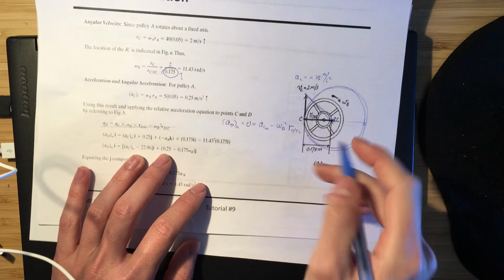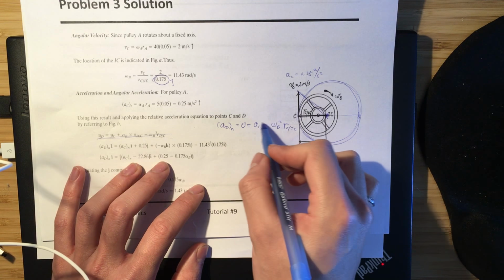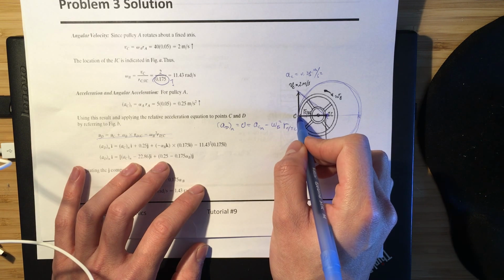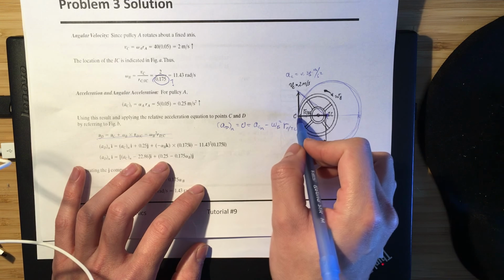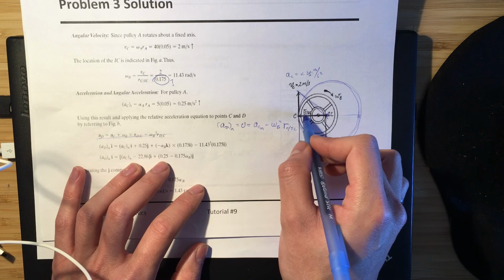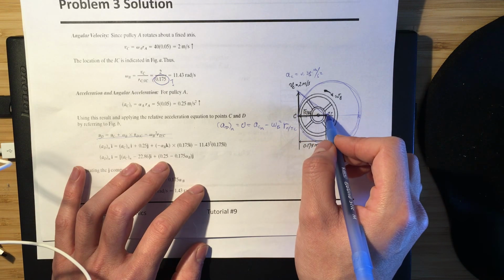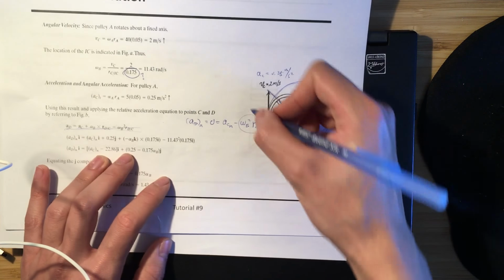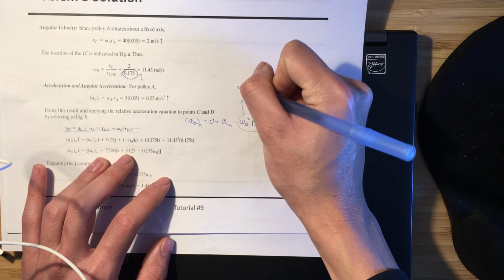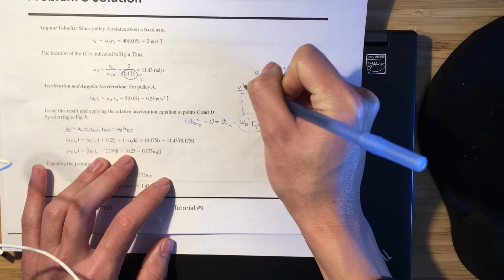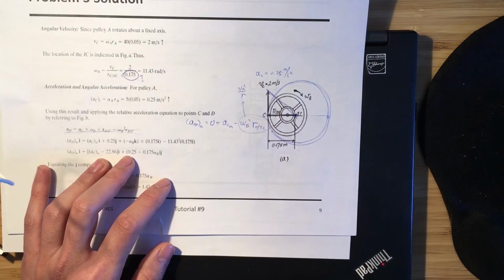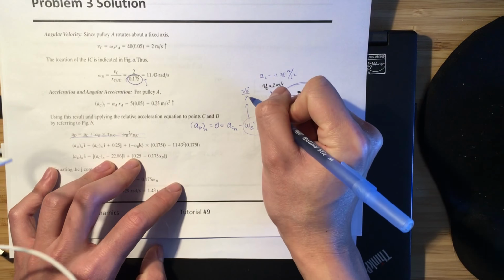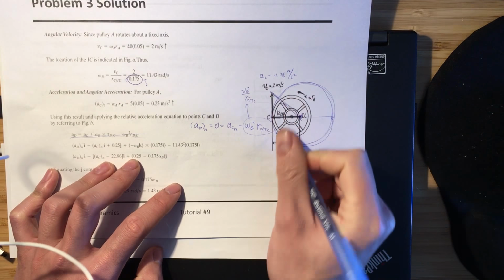And that means ACN, the normal acceleration at point C, is equal to the centripetal acceleration. This equation is nothing different, just another form of V square over R: VB square over RCIC.